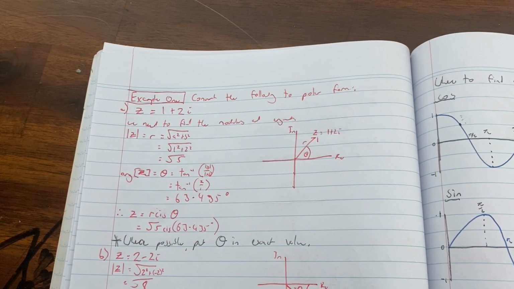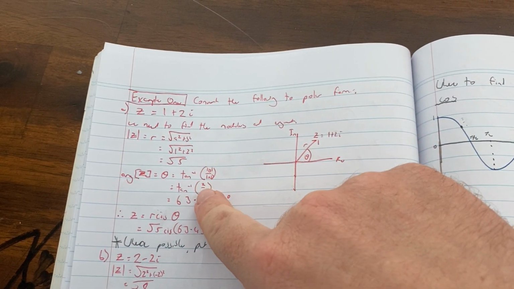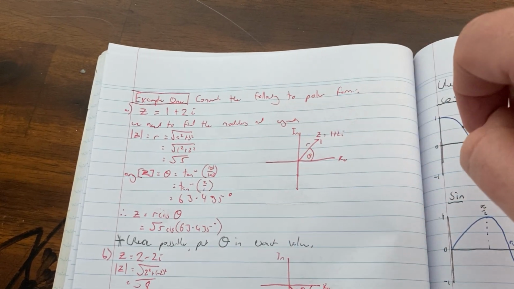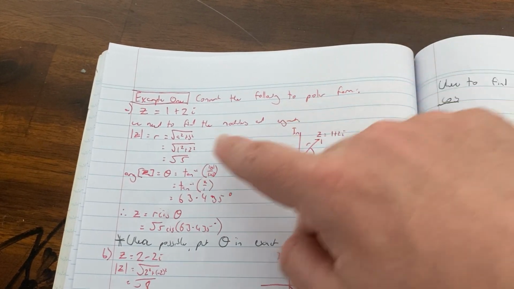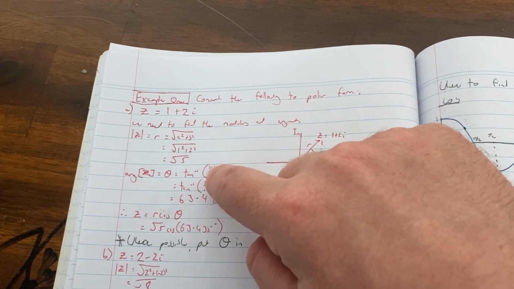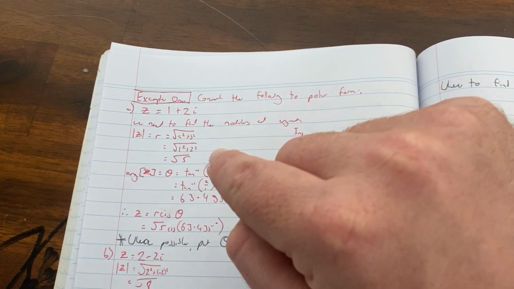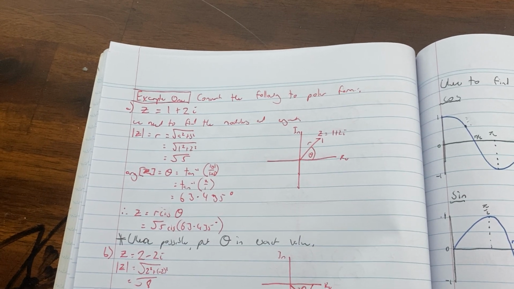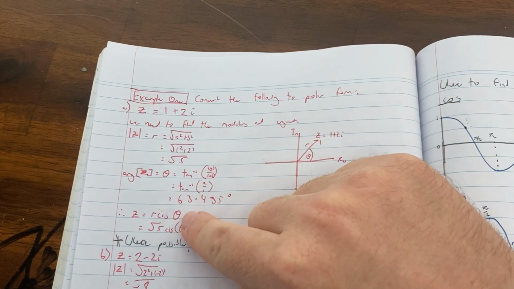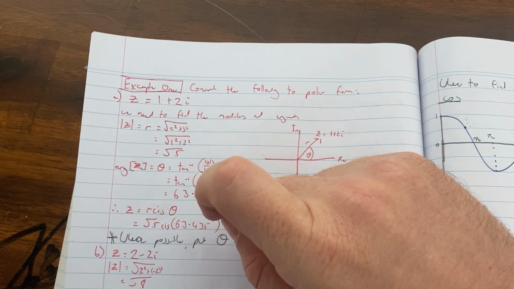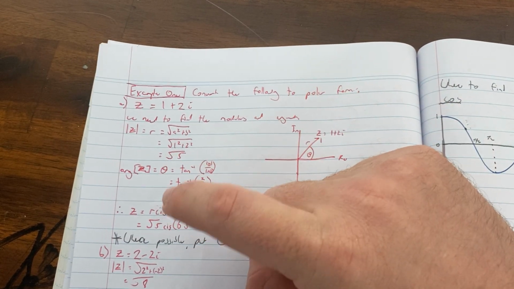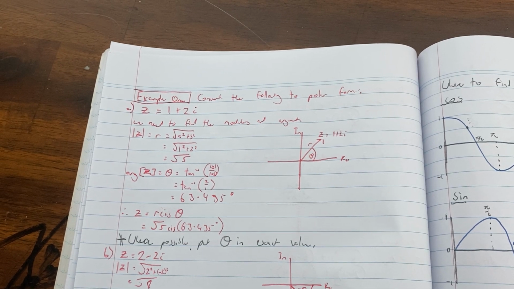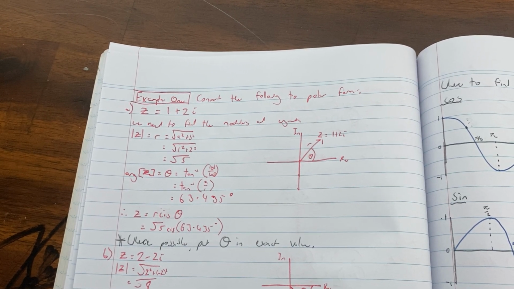To find the argument or angle, we have to use tan of angle equals inverse tan of the absolute of y divided by the absolute of x. So in this case, inverse tan of 2 over 1, which is 63.435 degrees. Therefore, if we wanted to write it in polar form of r cis angle, it'd be root 5 cis 63.435 degrees.